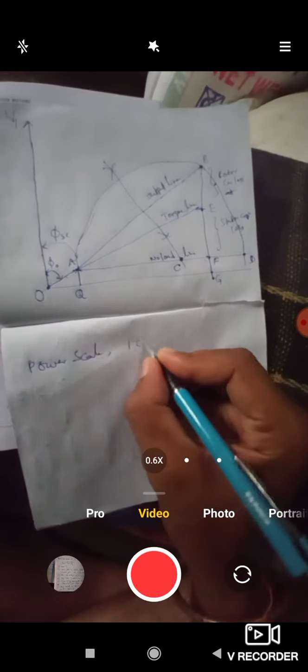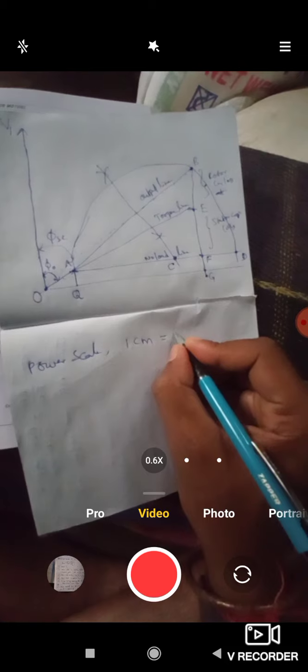So we have to determine the power scale. That is, for 1 centimeter, how much power is represented on the graph.